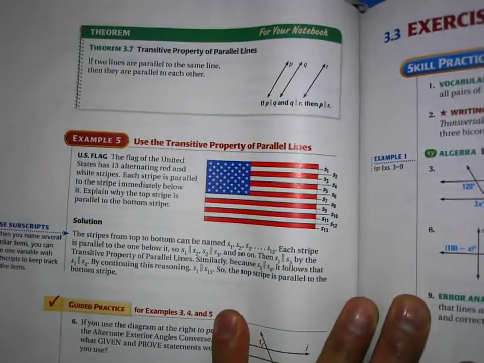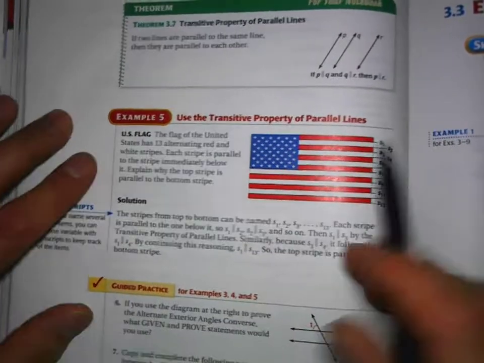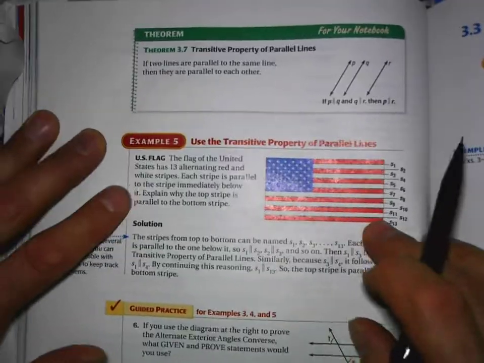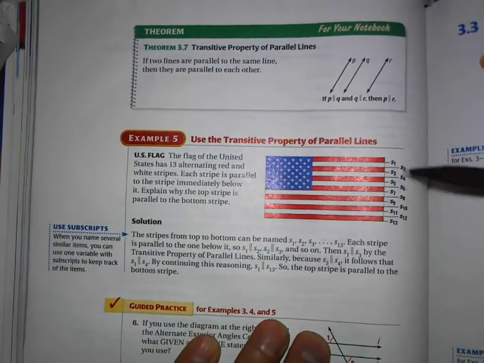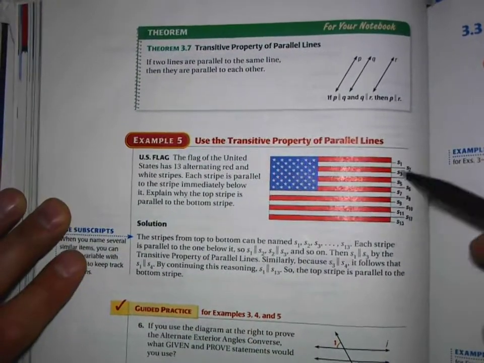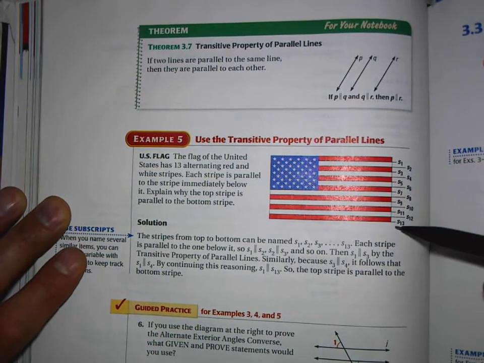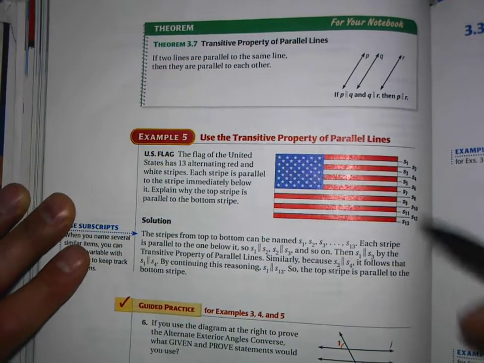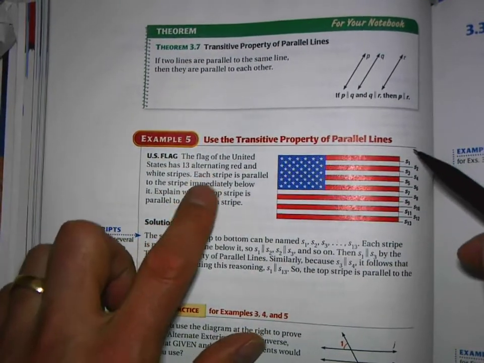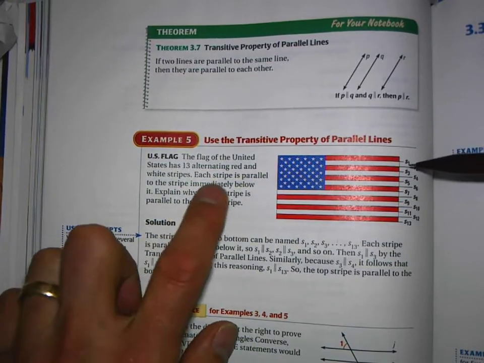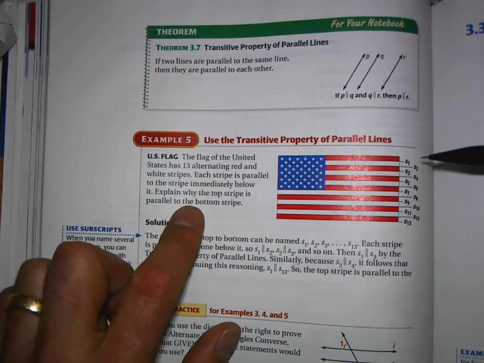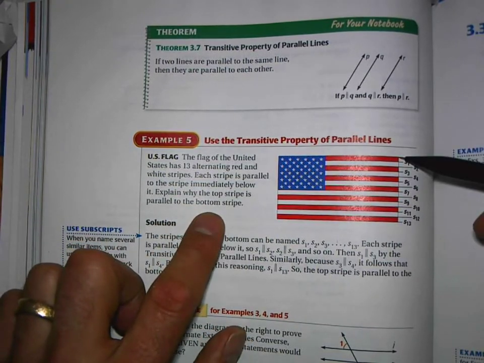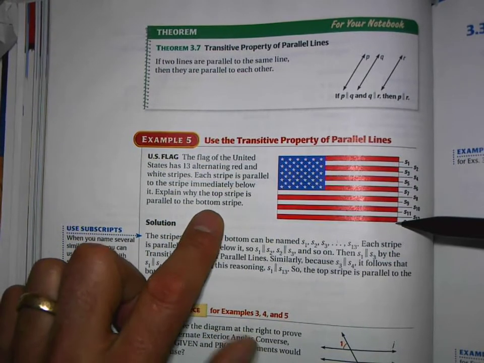Example number 5, last one, tells us this U.S. flag, our U.S. flag, has 13 alternating red and white stripes. I had forgotten that, but 13, of course, refers to the 13 original colonies in the United States, and they're telling us that each stripe is parallel to the stripe immediately below it. And so explain why the top stripe is parallel to the bottom stripe.